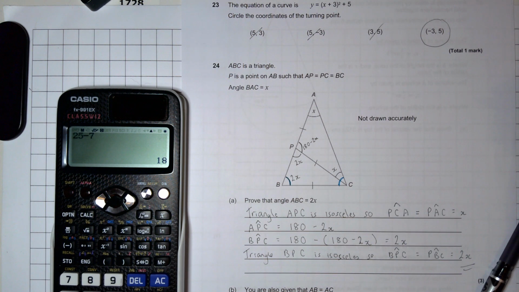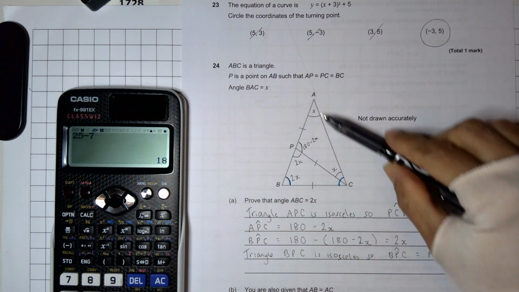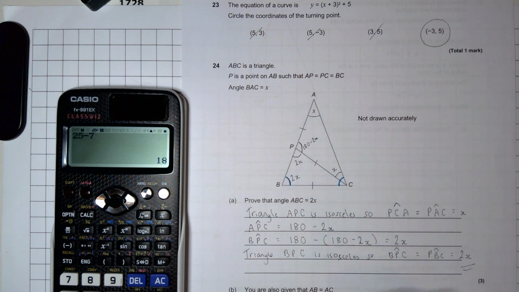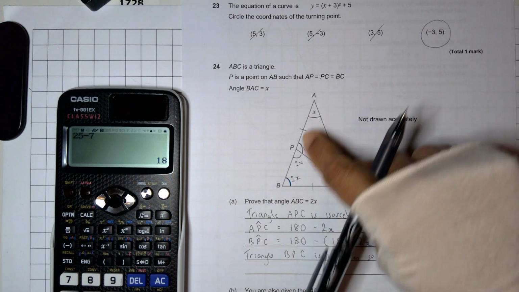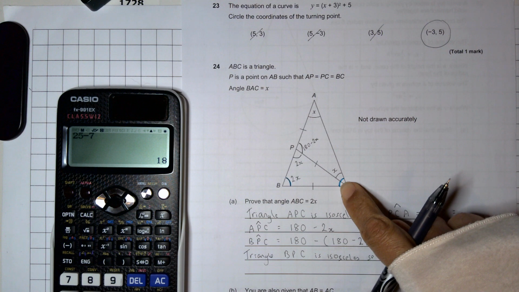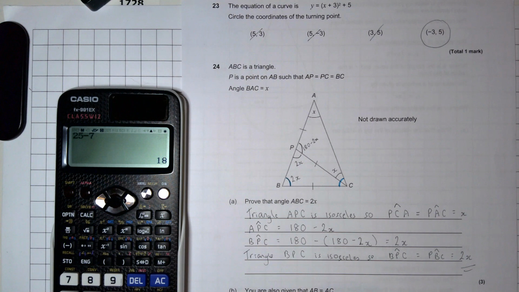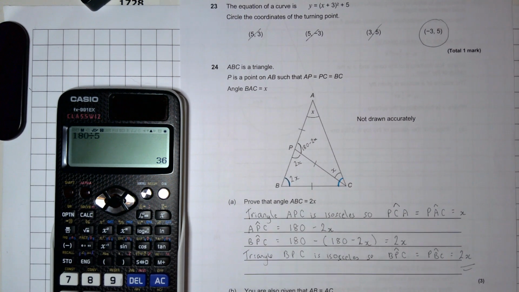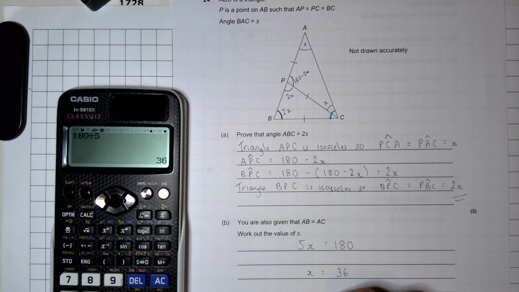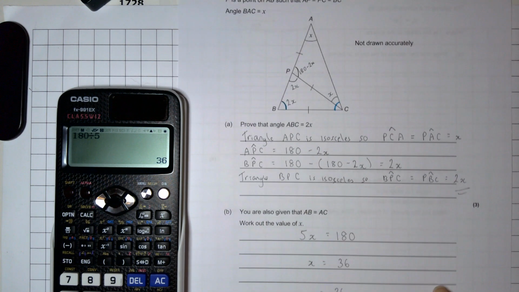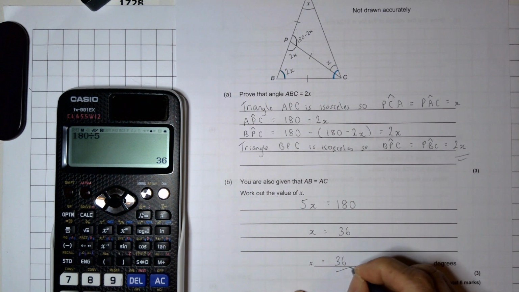Okay, so if we just focus on the big triangle, the angles add up to 180. In the big triangle we have x plus 2x plus 2x, because it's isosceles. So 2x plus 2x is 4x, plus x is 5x. So 5 lots of x equals 180. So 180 divided by 5 tells us that x equals 36. So in this case I can write down here x is equal to 36 degrees. Okay, good.